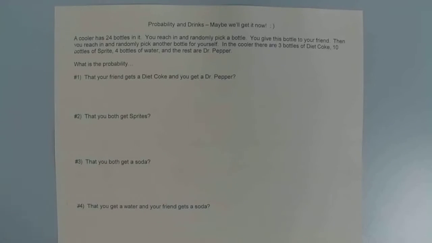A cooler has 24 bottles in it. You reach in and randomly pick a bottle. You give this bottle to your friend. Then you reach in and randomly pick another bottle for yourself. So right there, guys, they're implying order. The first bottle you pick, your friend gets. The second bottle you pick, you get to keep it.